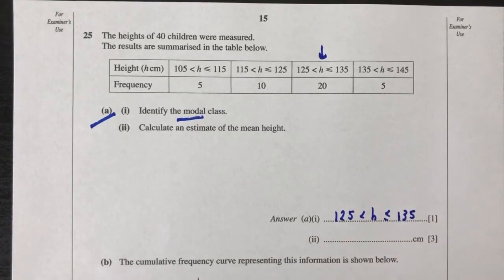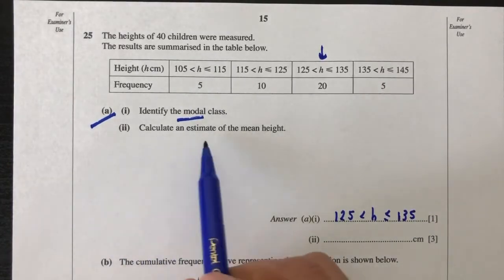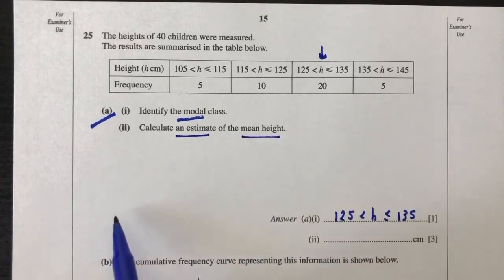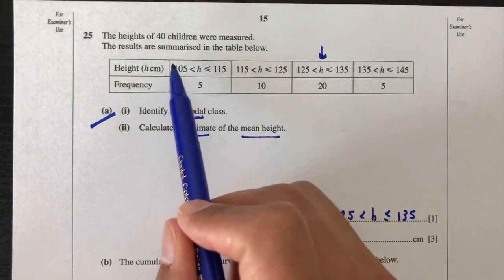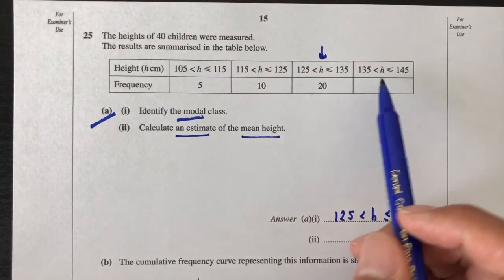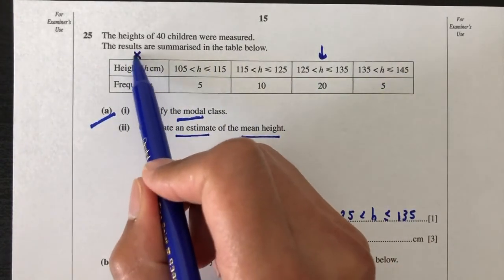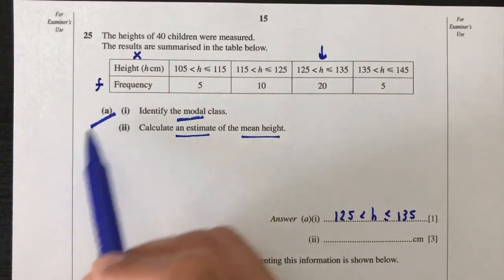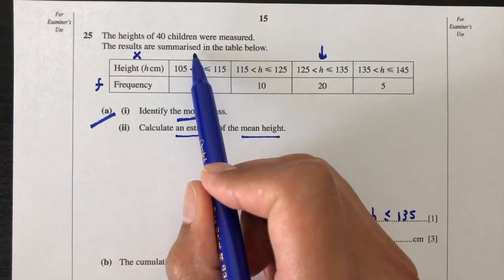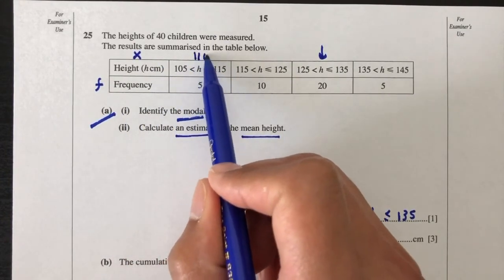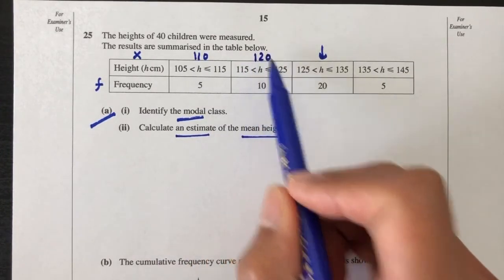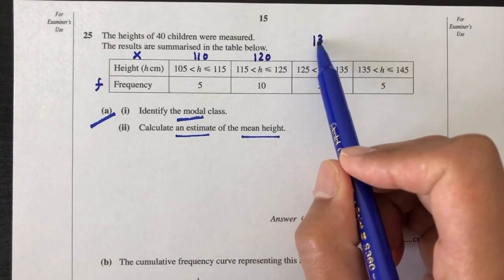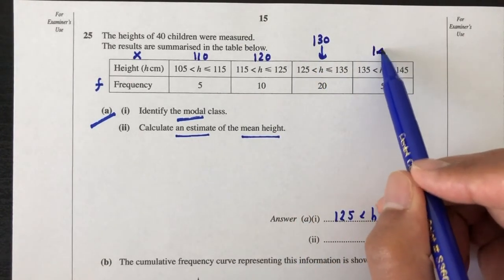That's your modal class. Now for part 2, find the estimate for the mean height. When you have groups, to find the mean, you first have to find the midpoints. So what is the midpoint of each group? Let's find out. Let's call them X. This is F for frequency. So the midpoint here will be 110. Here will be 120. Here will be 130. And the last one will be 140.